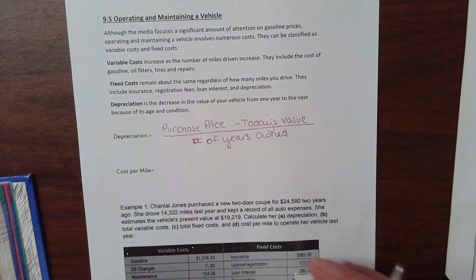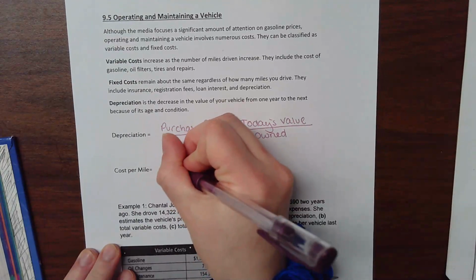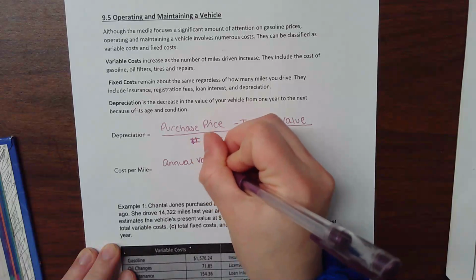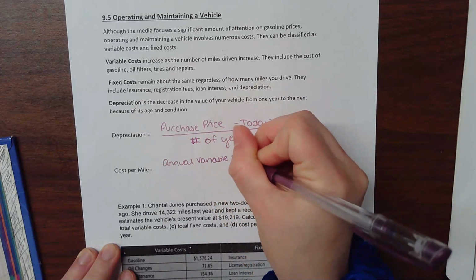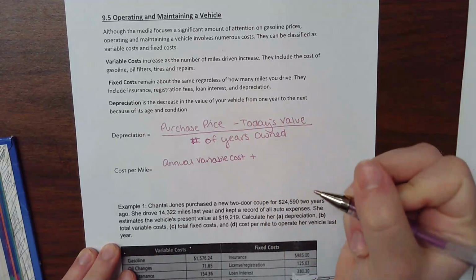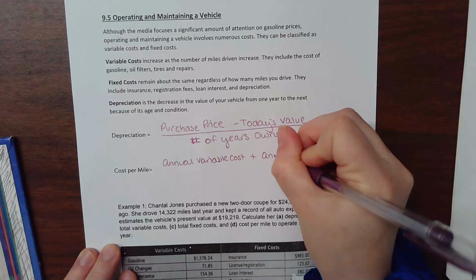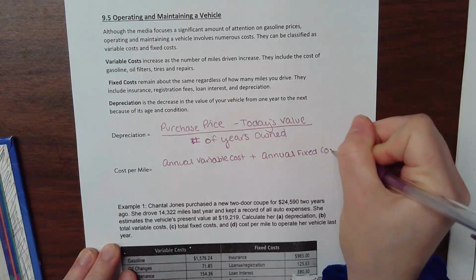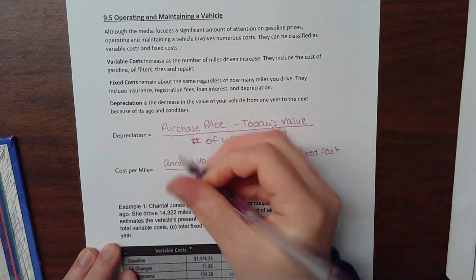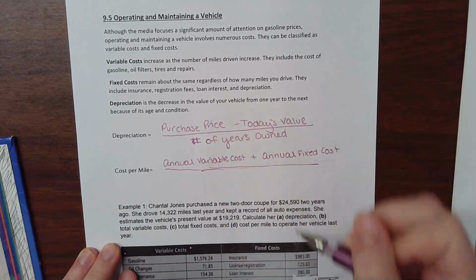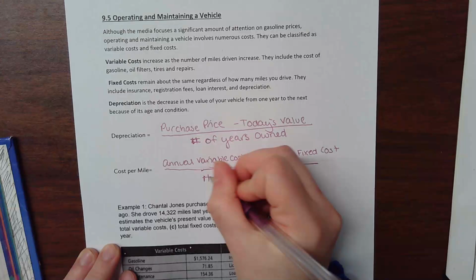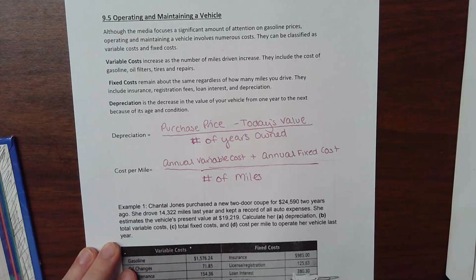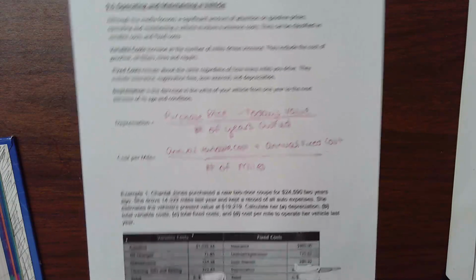And then the cost per mile, we take the annual variable cost, we add it to the annual fixed cost, and for this one, we divide by the number of miles. All right, so those two equations are what we're using today.